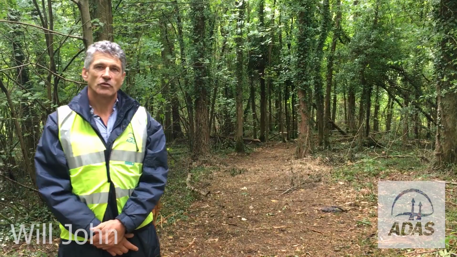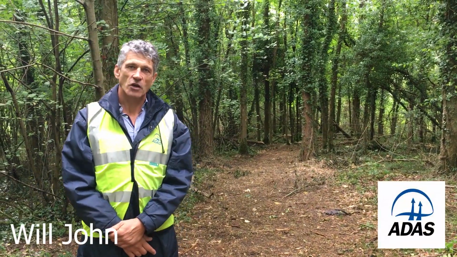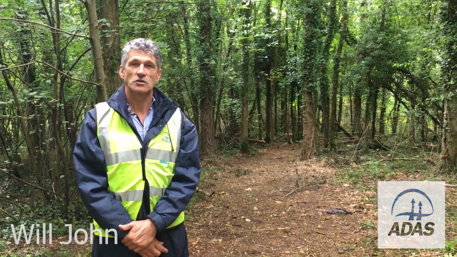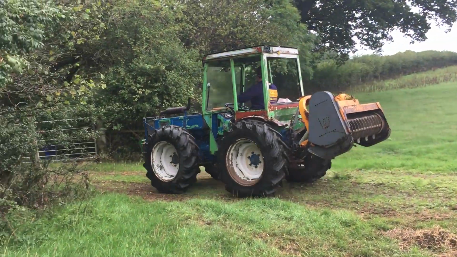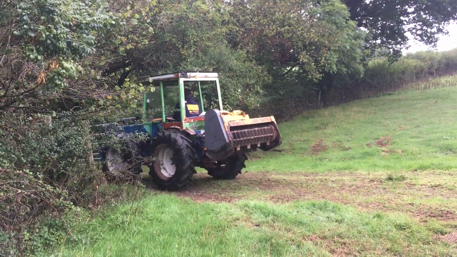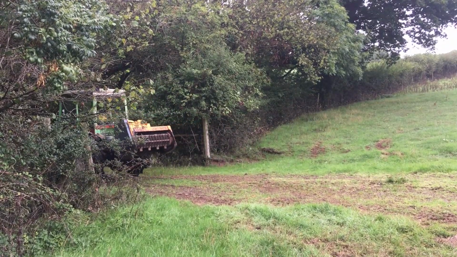Hello, this is Will John from ADAS, and we're here today at Coed y Ddullian in South Wales to talk about the EIP project on low impact forestry.